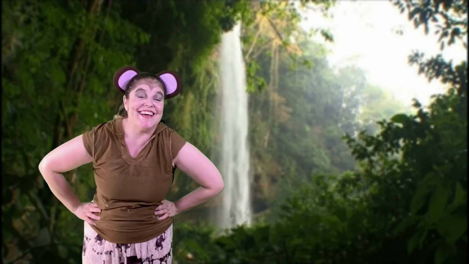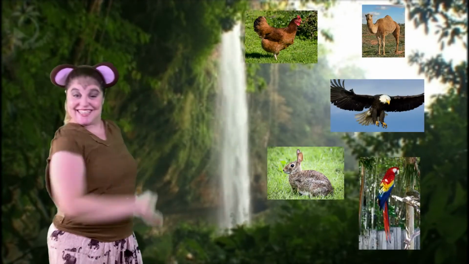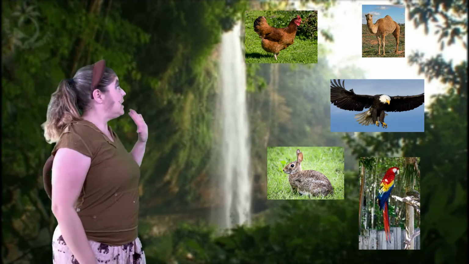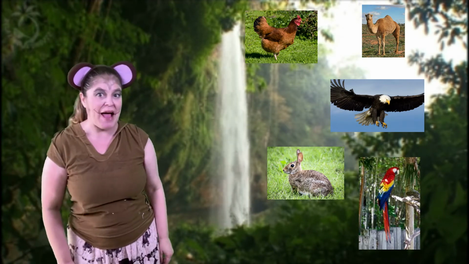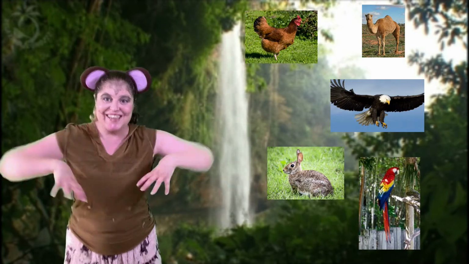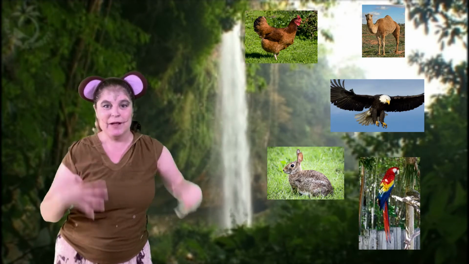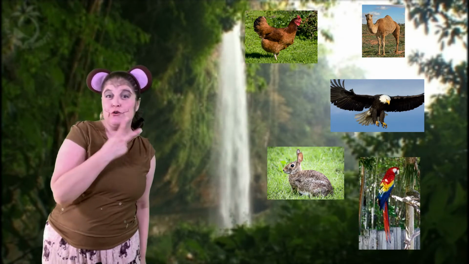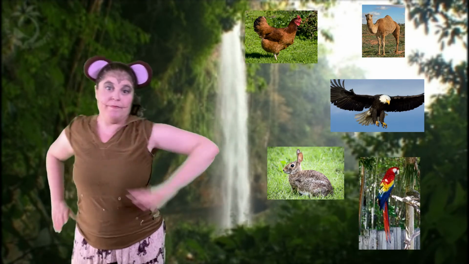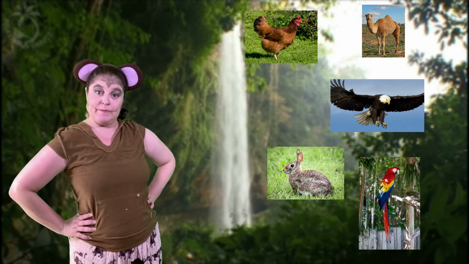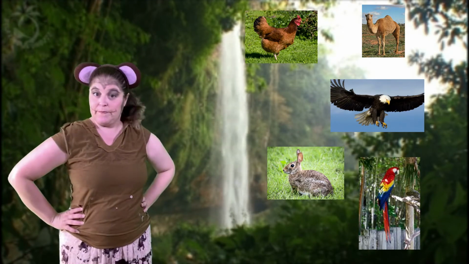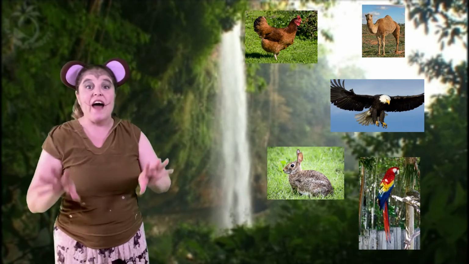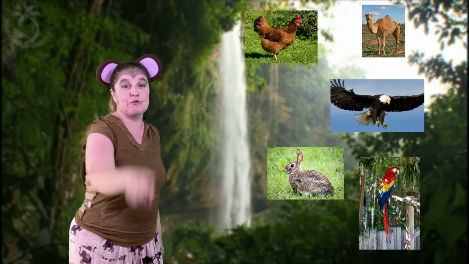That's more like it. So, let's take a look at these 5 animals again. A rabbit, a camel, a parrot, an eagle, and a chicken. Let's try and sort these animals into 2 groups. How would you sort them? If you have your whiteboard and your whiteboard marker, why don't you write them down into 2 groups?